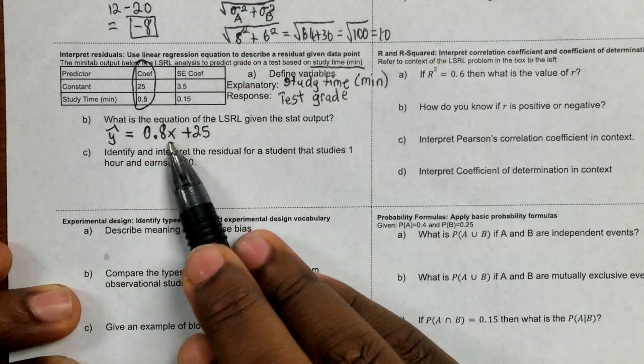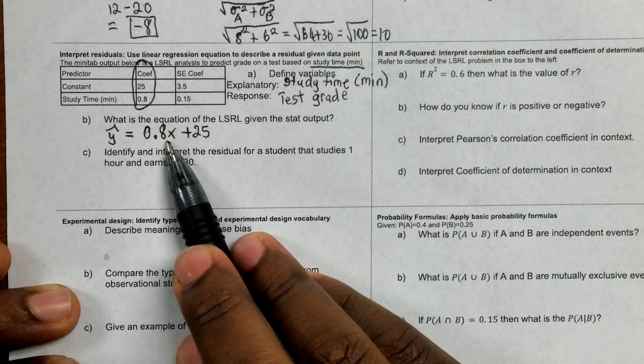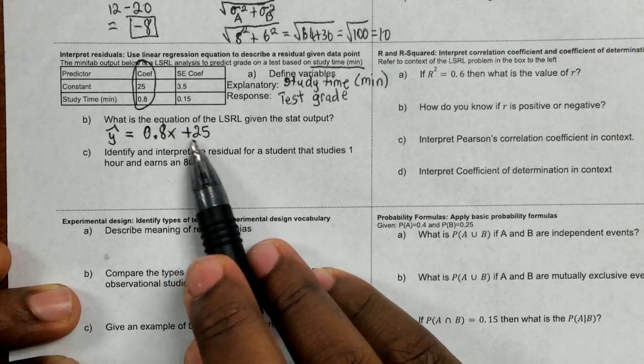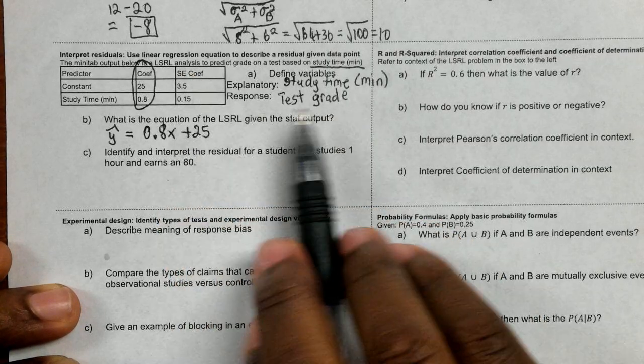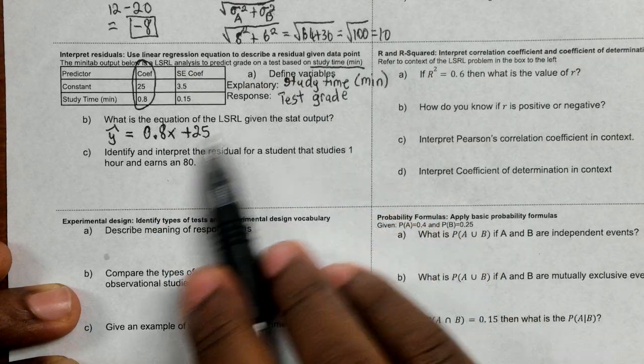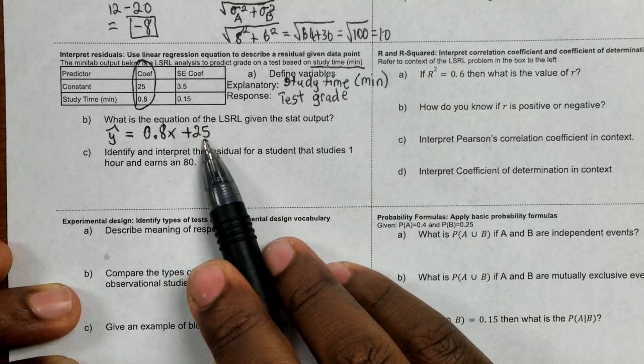So that means that if you didn't study anything at all, you'll at least get a 25. I don't know if it's points or percent, because it did not tell us if it was points or percent for the test grade, but you'll at least get a 25, all right?